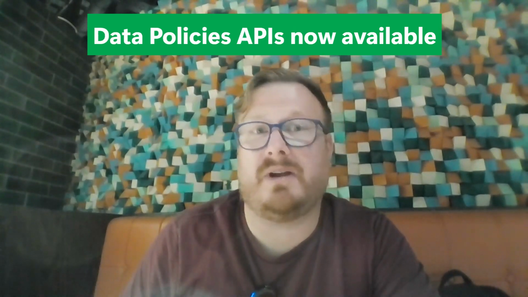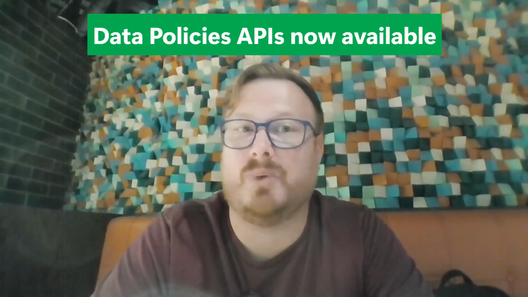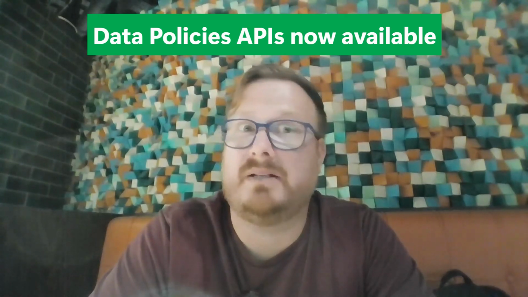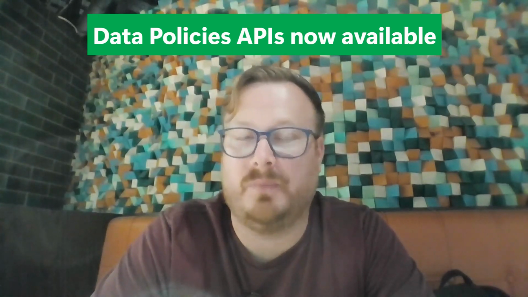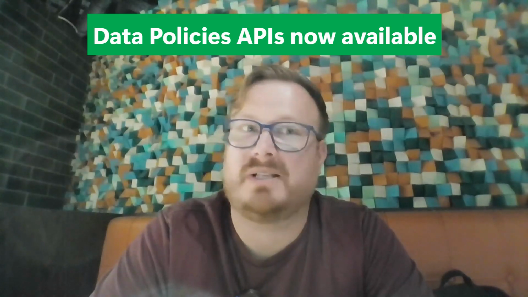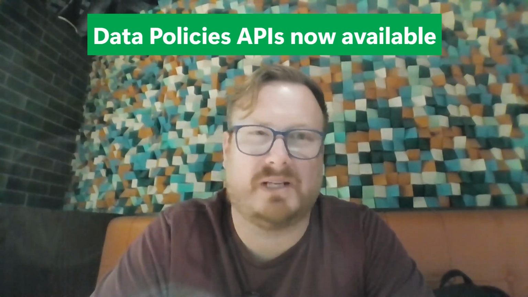In terms of APIs, there are now APIs for Interaction Hub data policies, which allows you to automate compliance aspects rather than be on the platform, just building on a really interesting capability that came to market in recent releases.